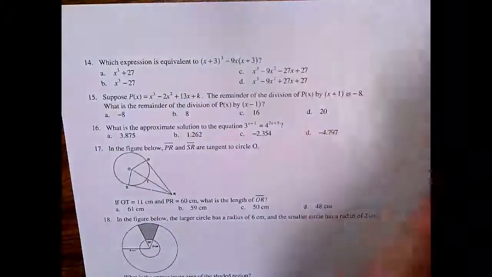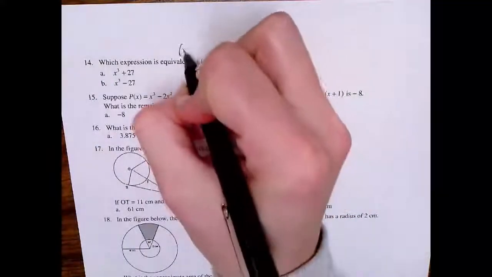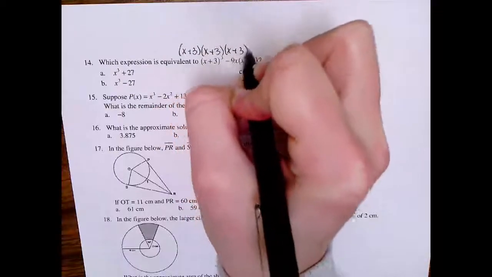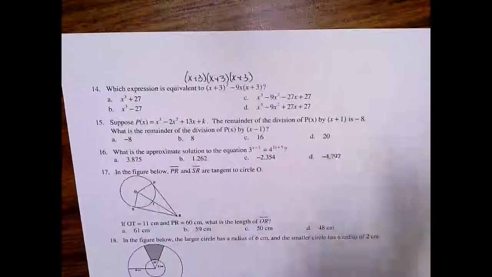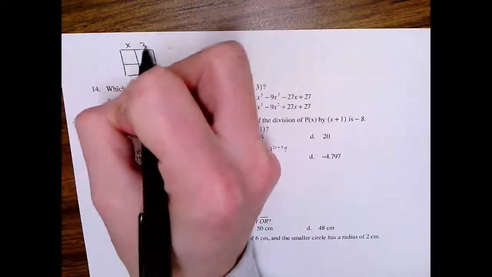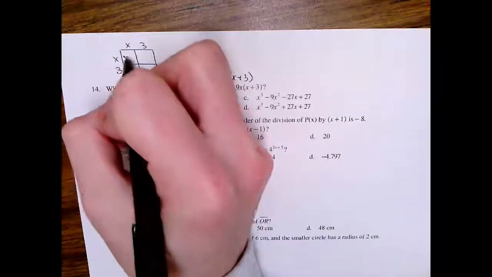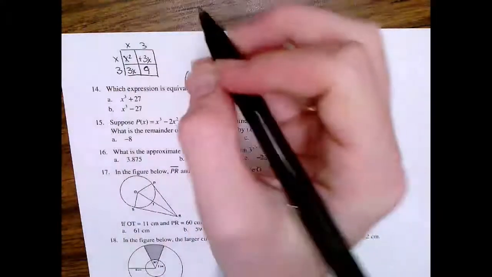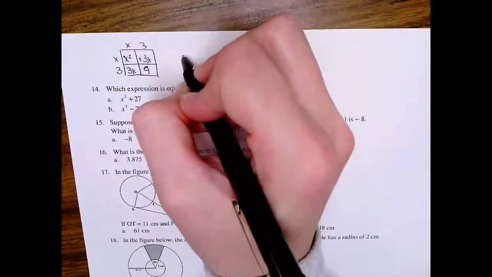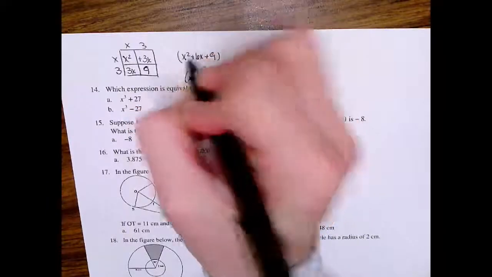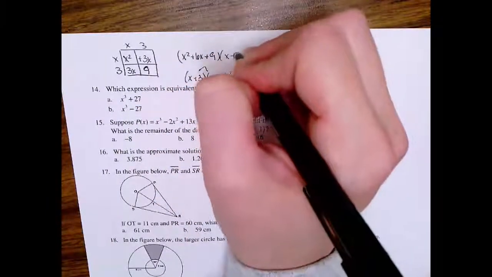So (x + 3) cubed means (x + 3) times (x + 3) times (x + 3). So 3 binomials basically. I can multiply 2 of the binomials with the box method. So (x + 3) times (x + 3), I get x squared, 3x, 3x, and 9. So these two multiplied together became x squared + 6x + 9. That still has to get multiplied by that third (x + 3).